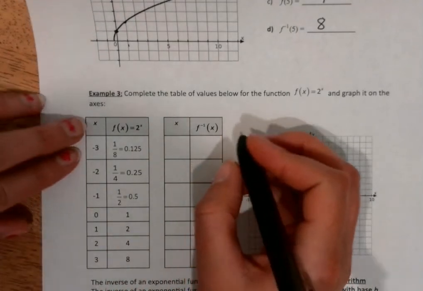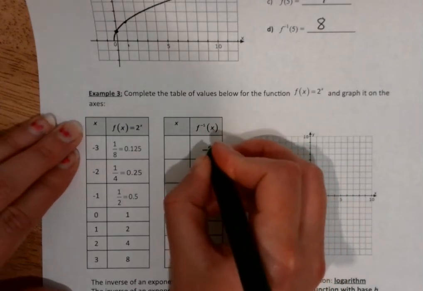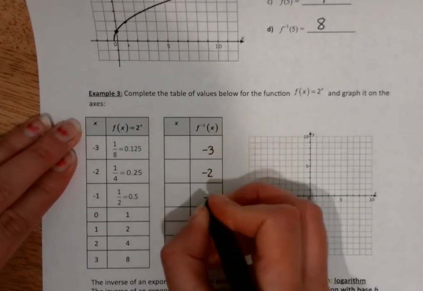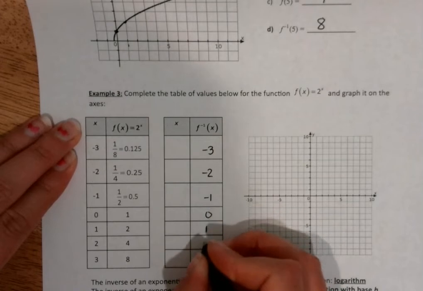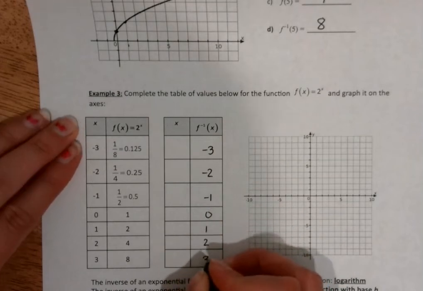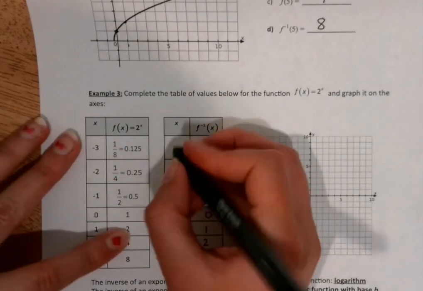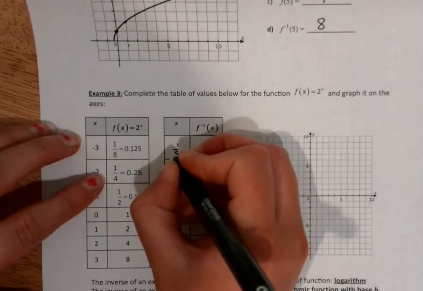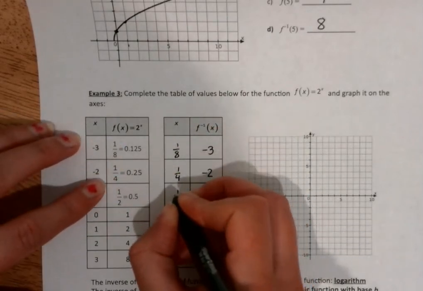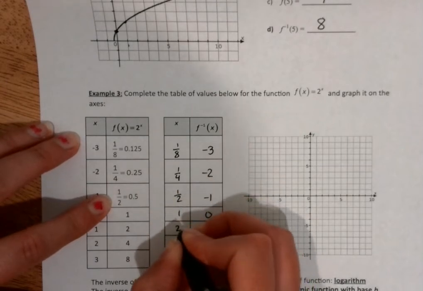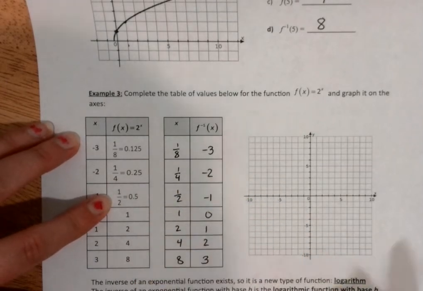So I can take the x column and put them down for the y's: -3, -2, -1, 0, 1, 2, and 3. And for the x's, I can put the things that used to be the y's: 1/8, 1/4, 1/2, 1, 2, 4, and 8.